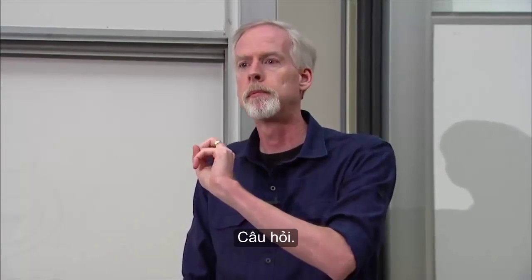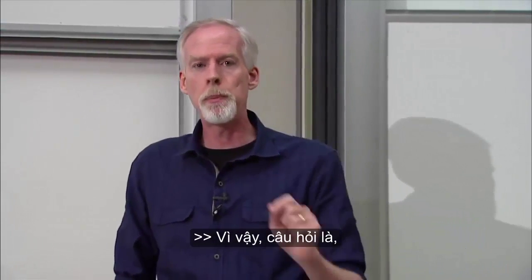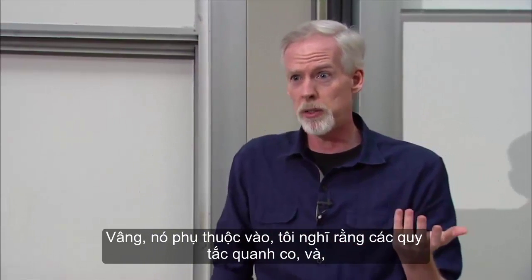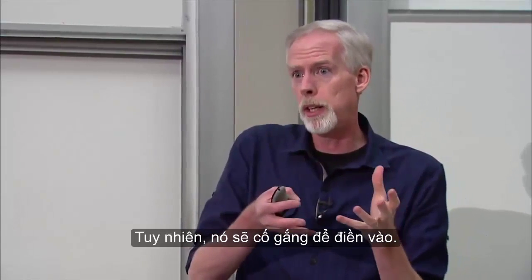Okay? Question? If the path isn't closed, what does fill do? So the question is, if the path is not closed, what does fill do? Well, it depends on, I think, the winding rule and other things about how that draws, but it will try to fill it in. Okay?